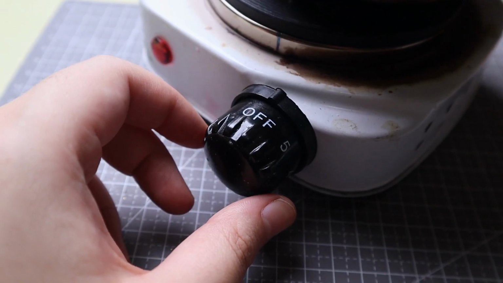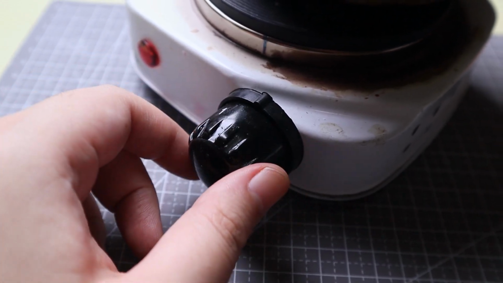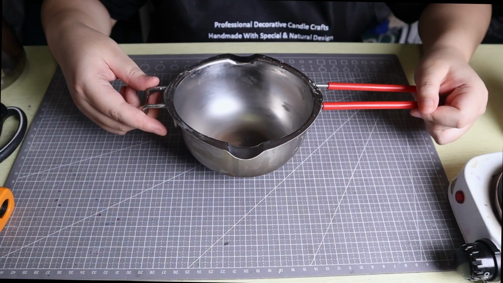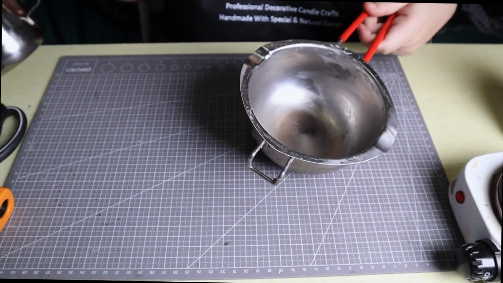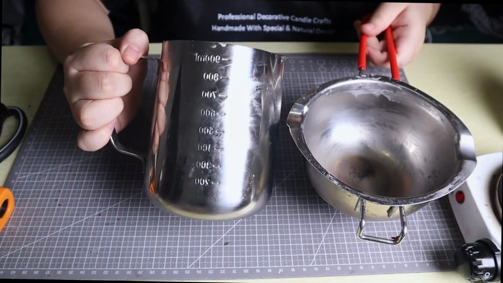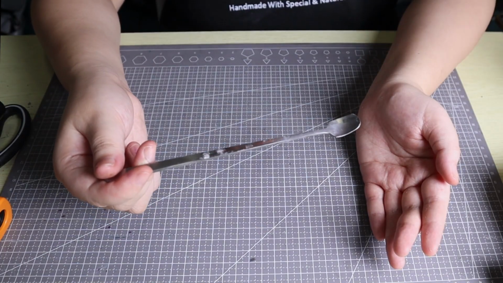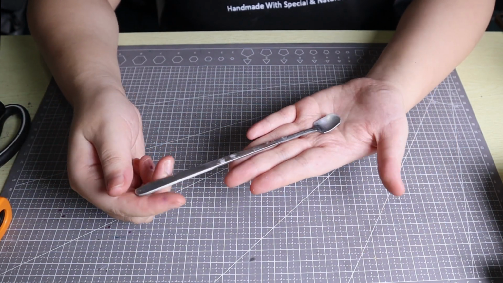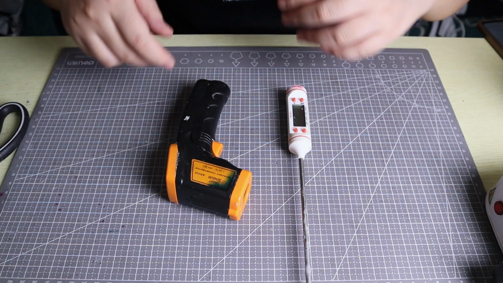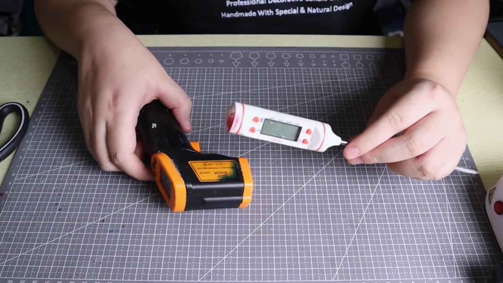Because if the heating temperature is too high, it will damage the wax and cause defects such as white spots on the candle body. The second one is a stainless steel wax melting pot, with a choice of large or small capacity depending on your need. The third one is a stainless steel long spoon used for stirring the wax liquid. The fourth item is thermometers, used to measure the temperature of wax.